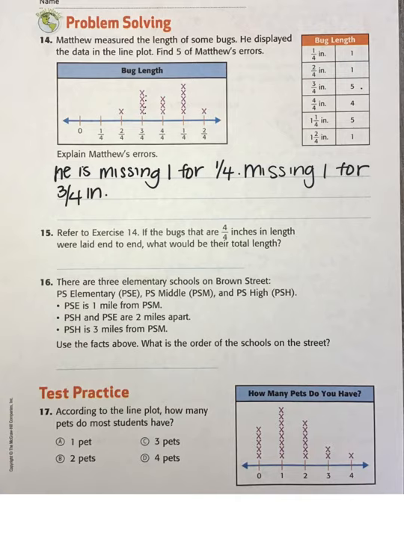Let's look at 4/4. If you remember, that would be equal to 1 inch, because any number over itself in a fraction is equal to 1.